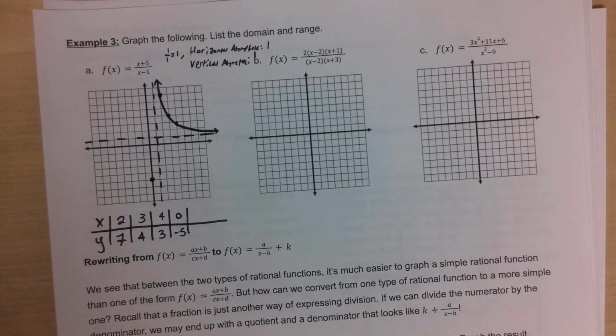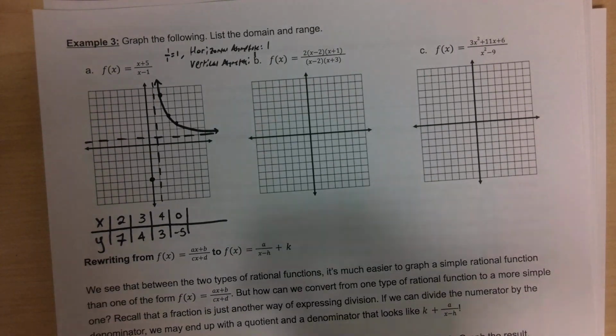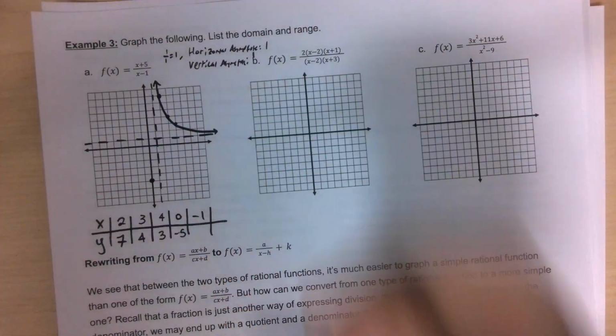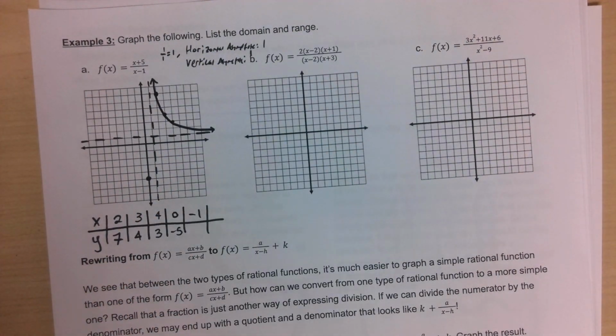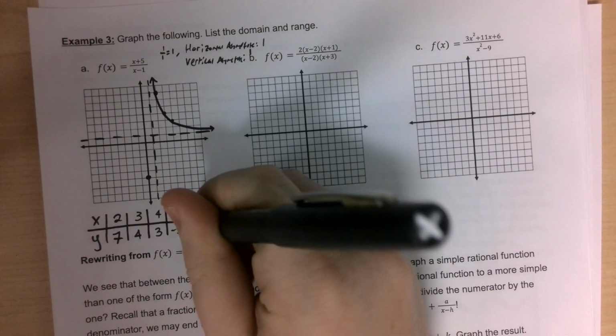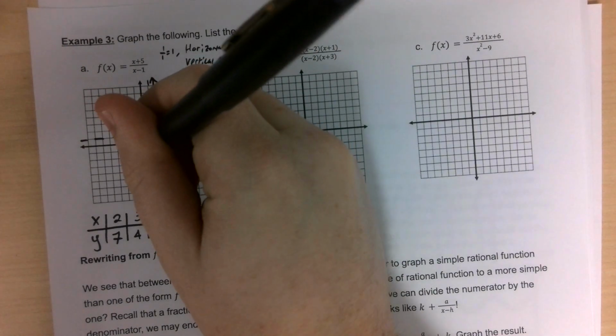Okay, we can keep on going and find more numbers to plug in. Of course, you want to plug in something that would be nice to plug in. Negative 1 would be another one that's nice to plug in, because negative 1 plus 5 is 4. Negative 1 minus 1 is negative 2. 4 divided by negative 2 is just negative 2. So negative 1, negative 2 is a point.